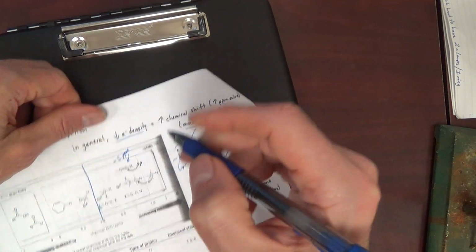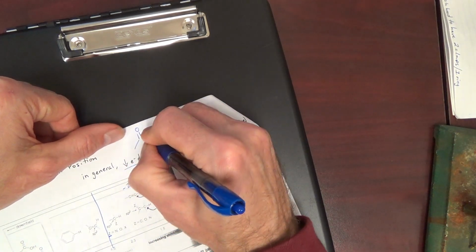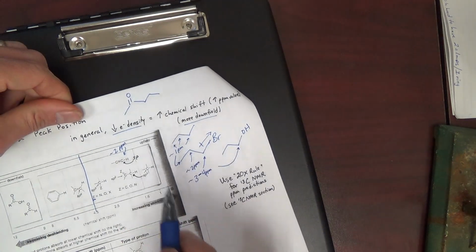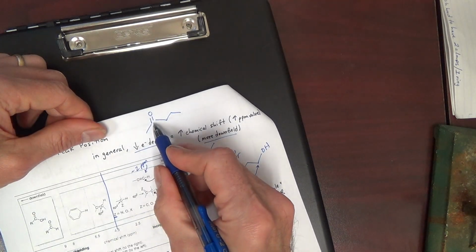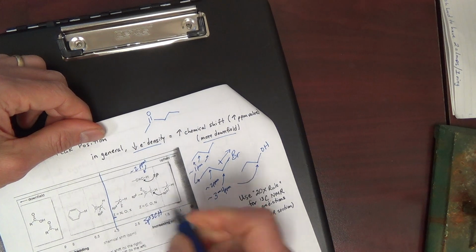This is showing still an sp3 CH, but next to a carbonyl. Now there's no hydrogen on this carbon. Again, this is sp3 CH land.